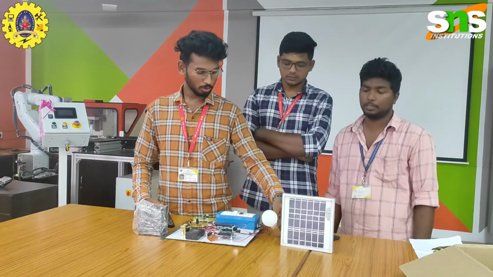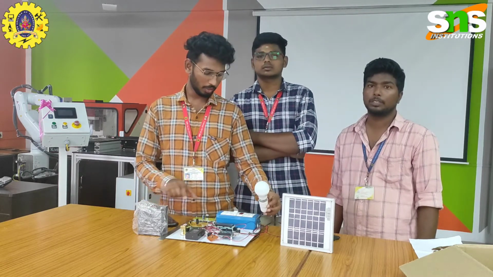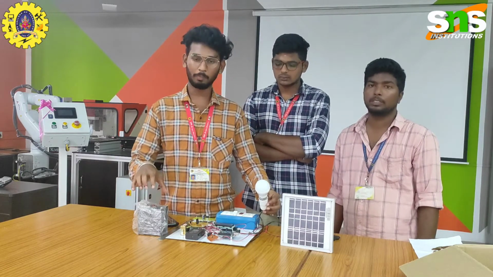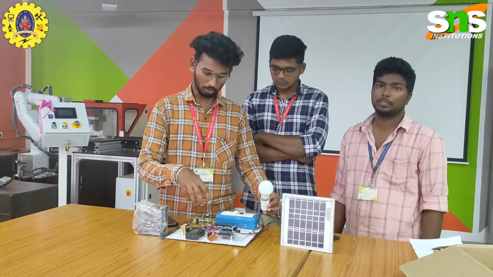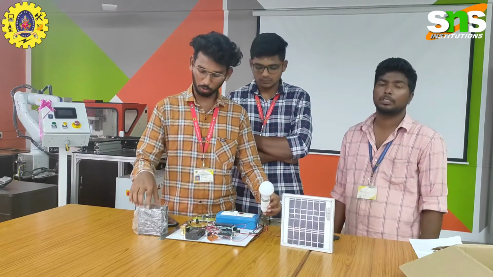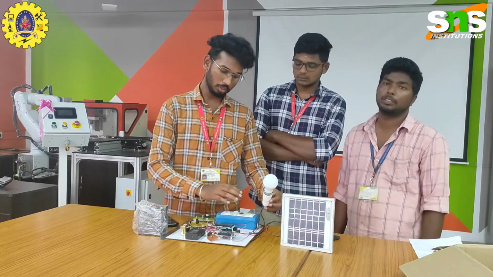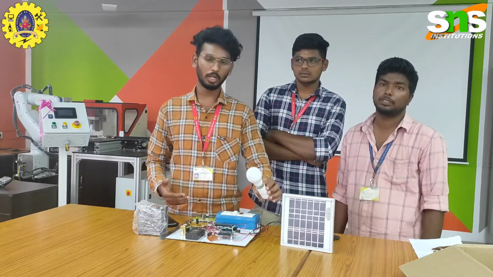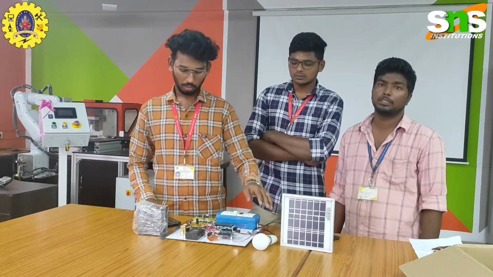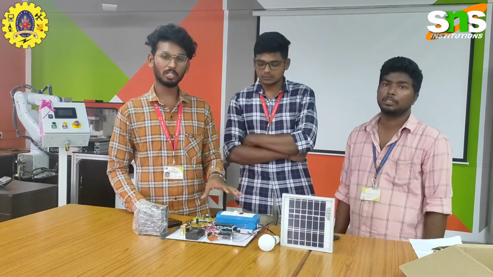And this slide shows the output of the inverter, how the battery is storing the internal sources, 9 volt to 12 volt, and how the inverter is producing power to output like light. Now I am going to show how my project is running.